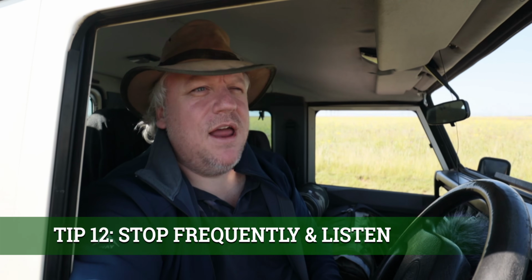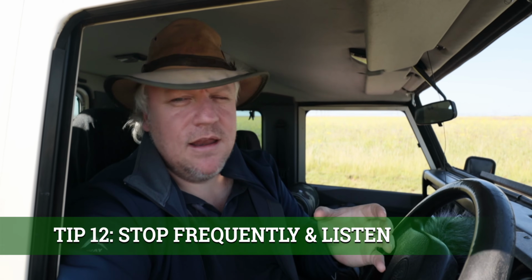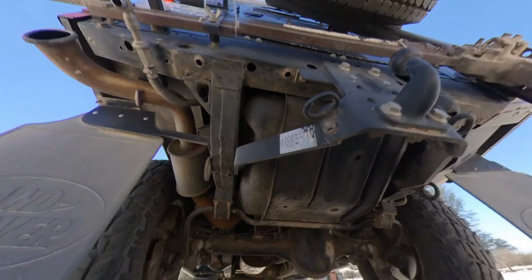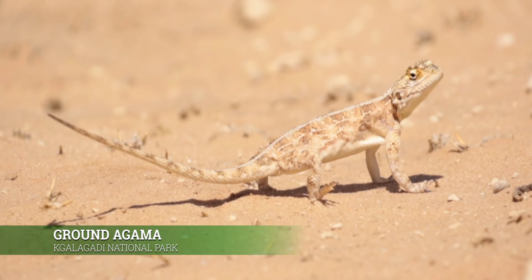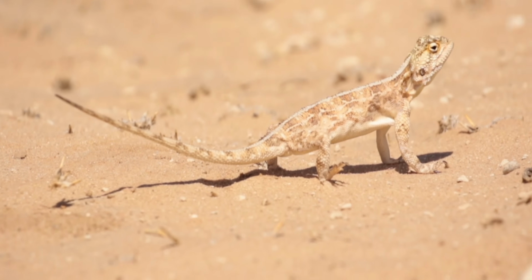Something I like to do every now and then is just to stop and sit and listen and smell. When you're driving around in a safari vehicle all day, you tend to lose that connection with the bush. And not only does it make you feel better to stop and listen, but actually you can get some great shots by doing that too. I'm convinced that I only see about 10% of the animals when I'm driving around. So stopping and waiting will reveal little surprises.